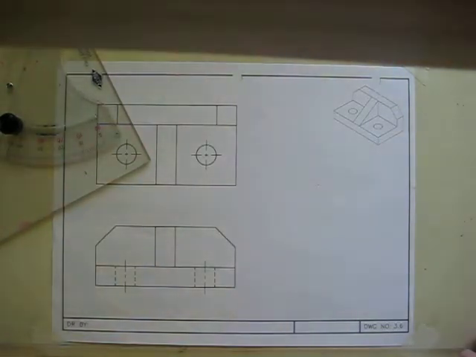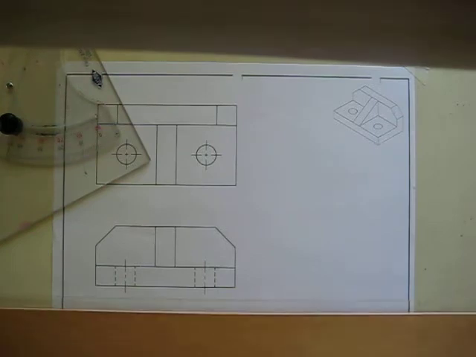The edge of the paper is not parallel to the line or border line, so your drawing's going to be off. It's not going to be square. All your lines and corners are not going to be perpendicular.